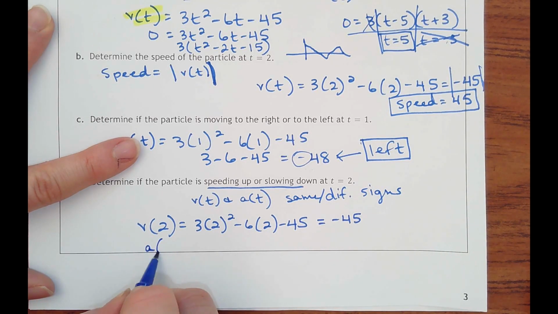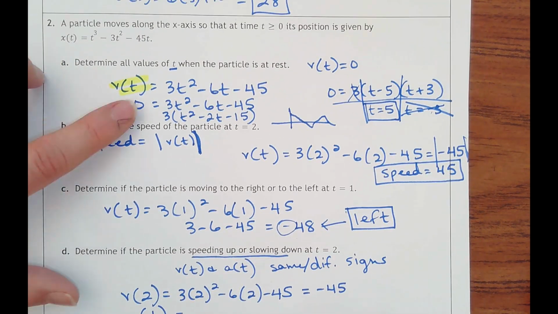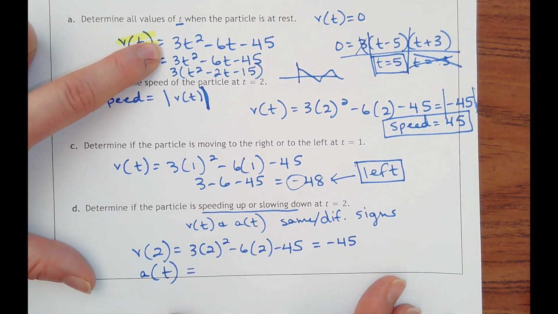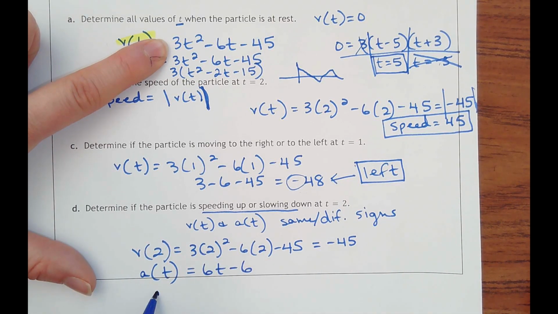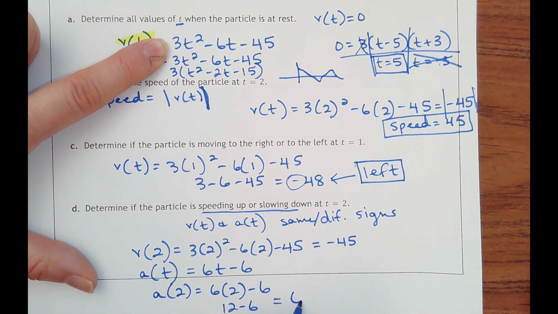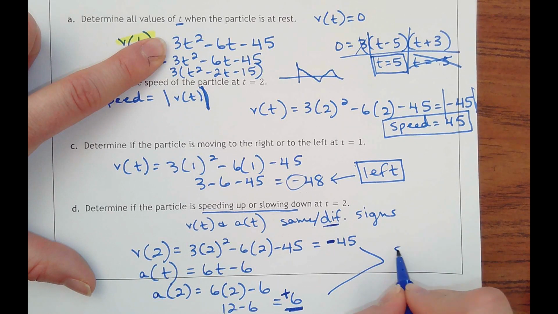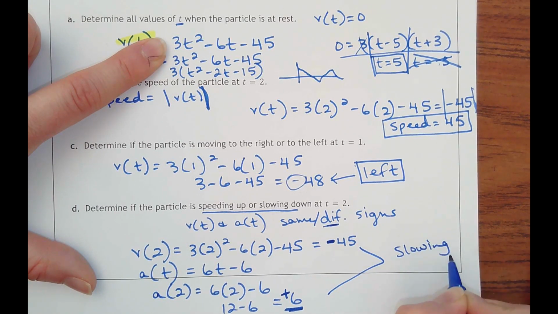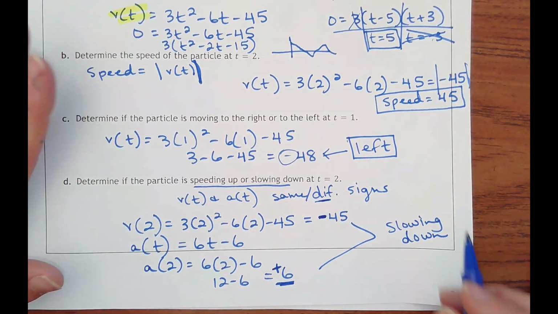So now I need to find acceleration. I don't think we've done any acceleration yet. So I'm going to find the derivative of my velocity function, which is right here. That would be 6t minus 6. And plug in that same time of 2. And I'm already seeing that I'm going to end up with a positive. So because this is positive and this is negative, that means they have different signs and I am slowing down.